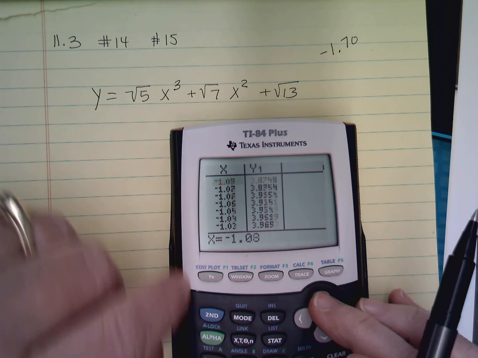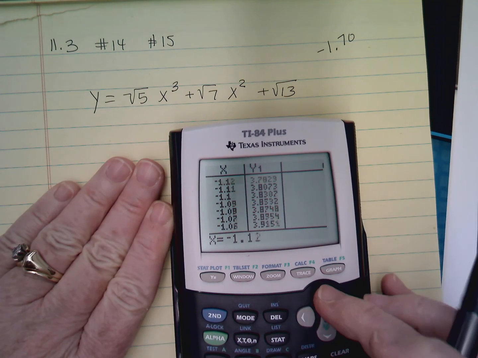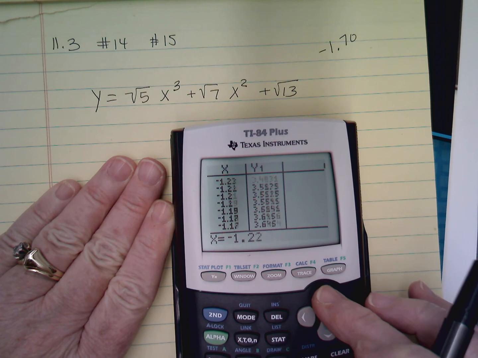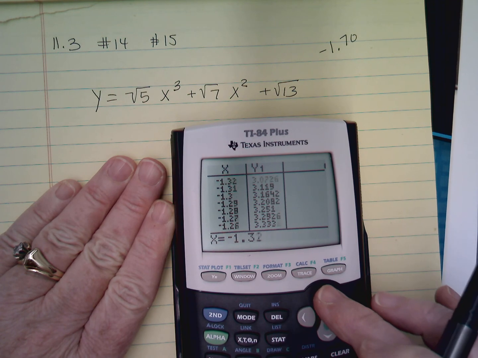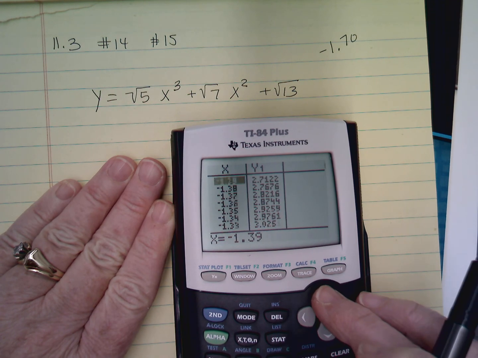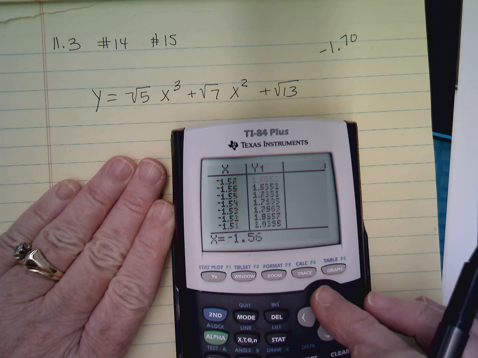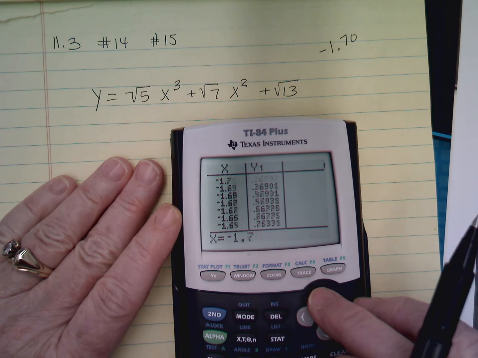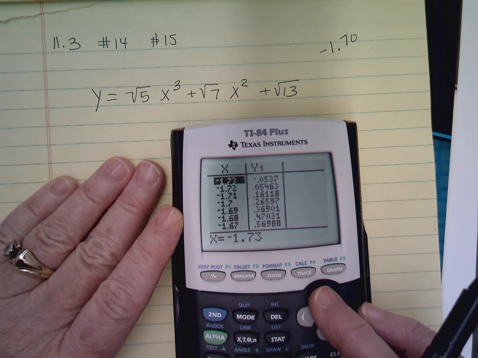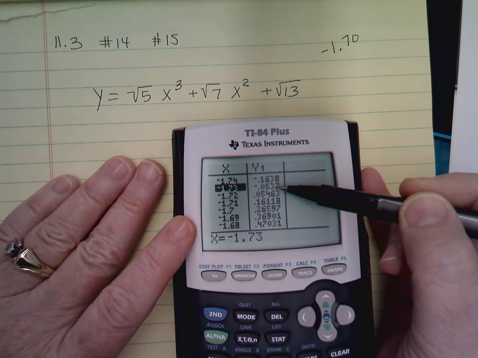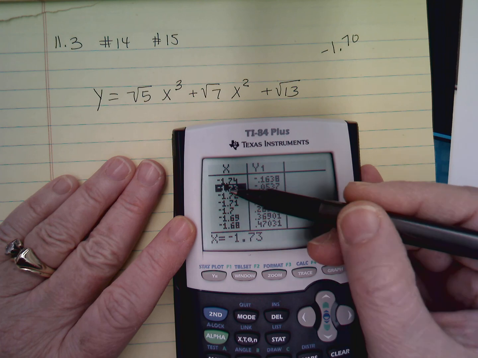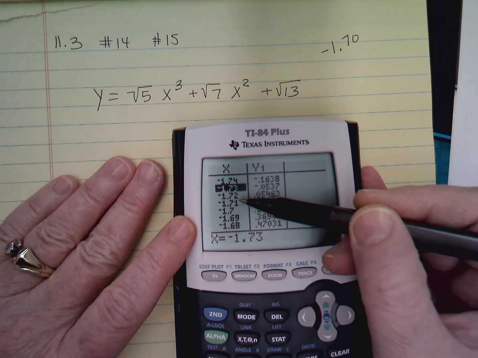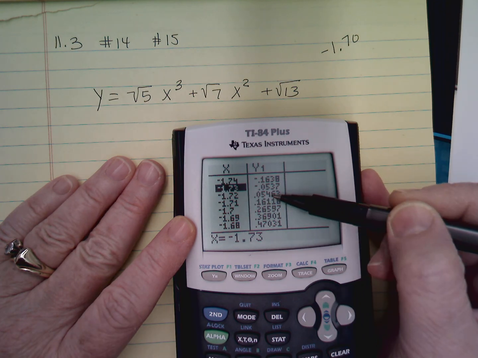Now as I move up, these y values get smaller. I keep going, and they're still getting smaller. Oh, look, there's a change. There's a sign change. Somewhere between -1.73 and -1.72, it ran through 0.